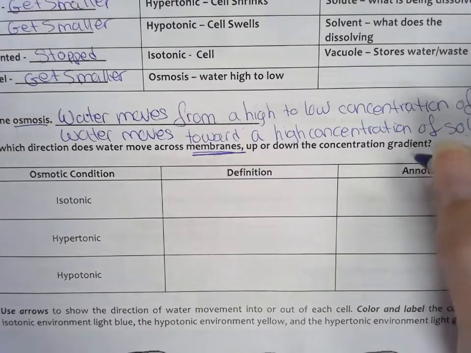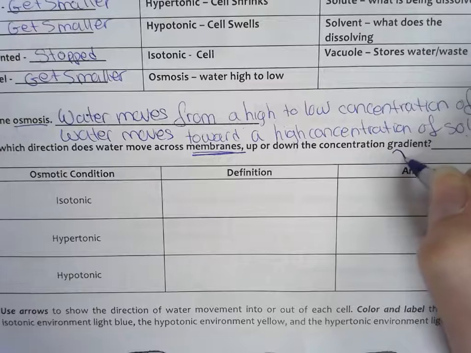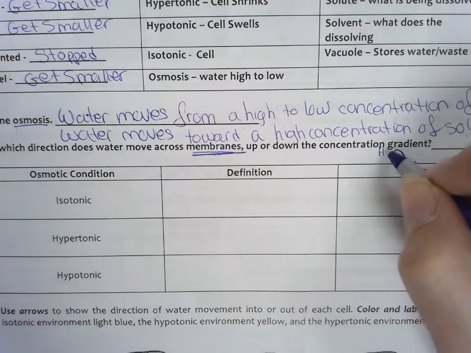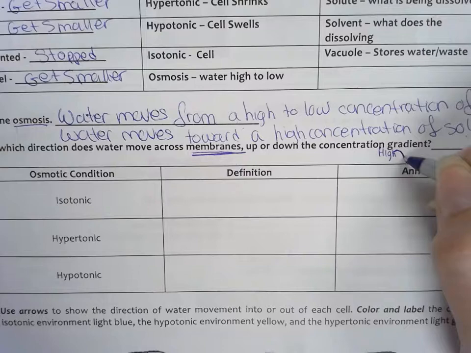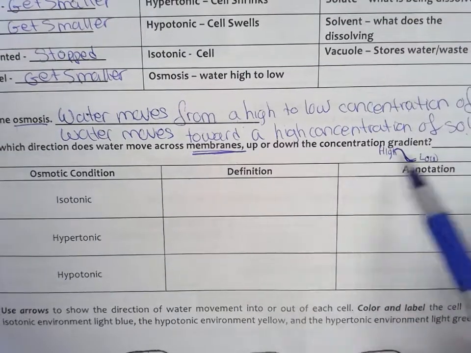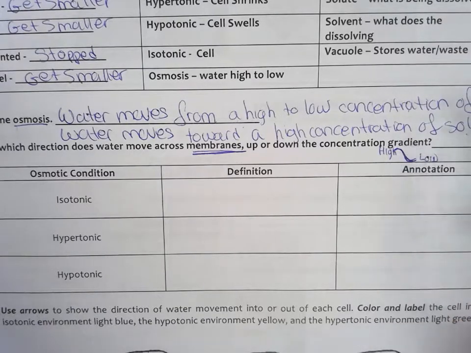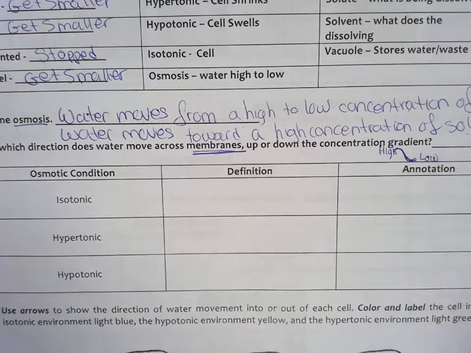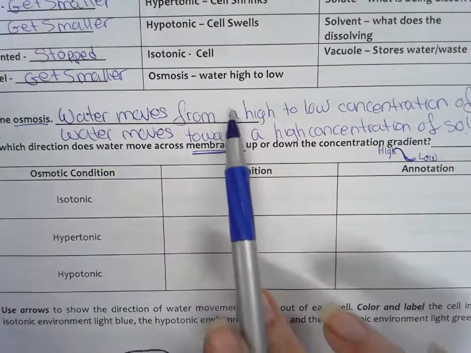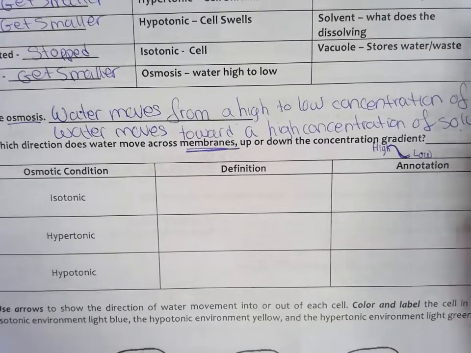So we need to discuss what's a gradient. A gradient, think of like a slide. A gradient is like a slope. So think of the slide like you start high and go low. If you are going down the gradient, you're like going down the slide. And if you're going up a gradient, that means that you're like climbing up the slide. So we just discovered that osmosis, water moves from a high to low concentration. So we are going down the gradient.